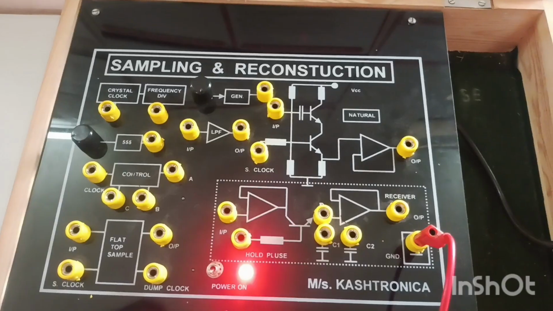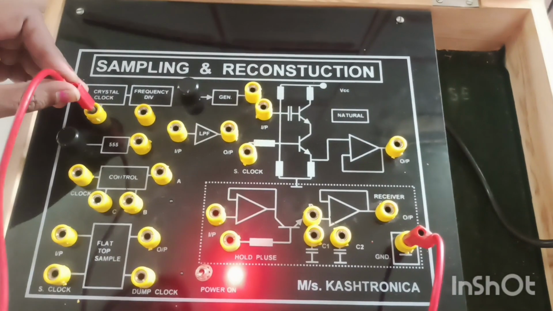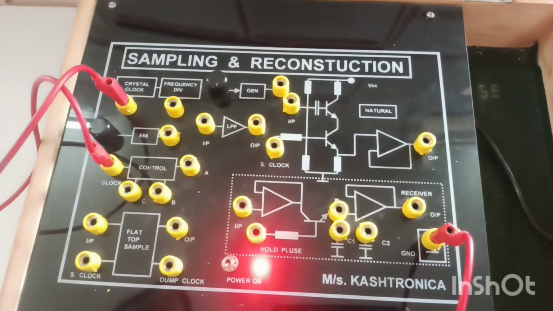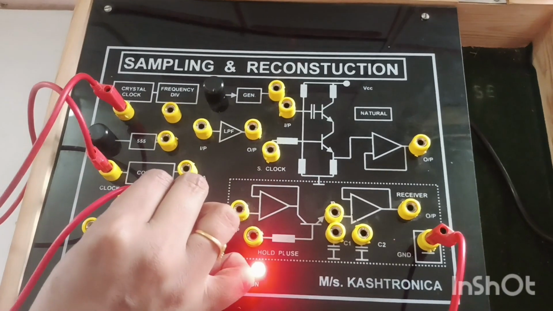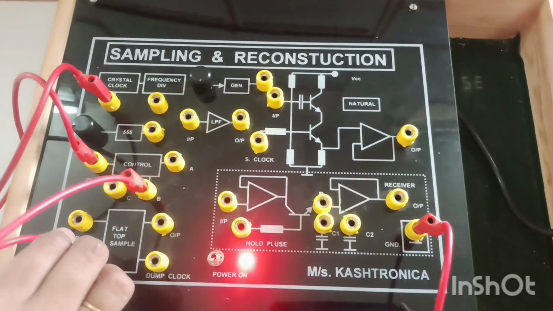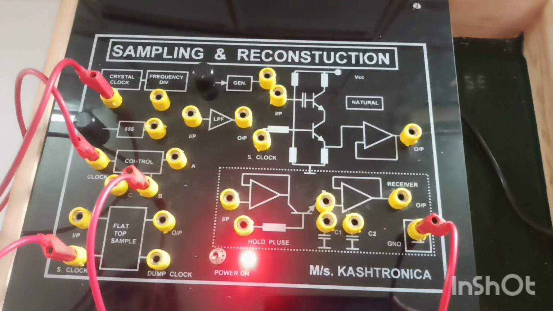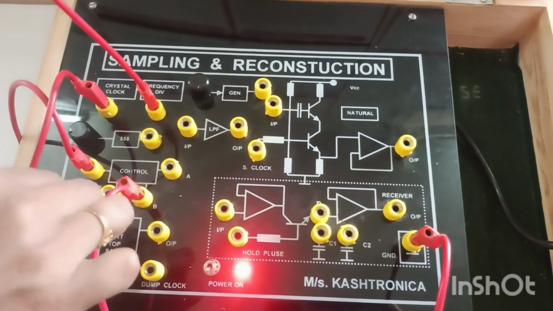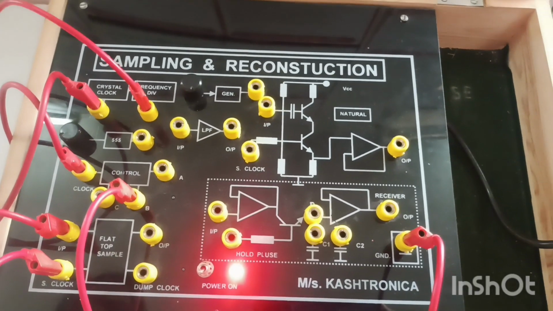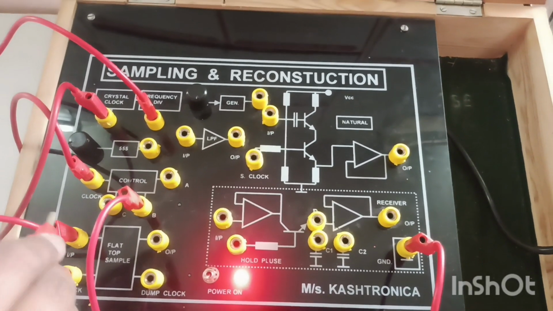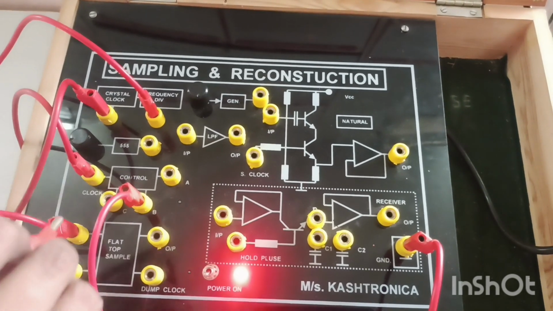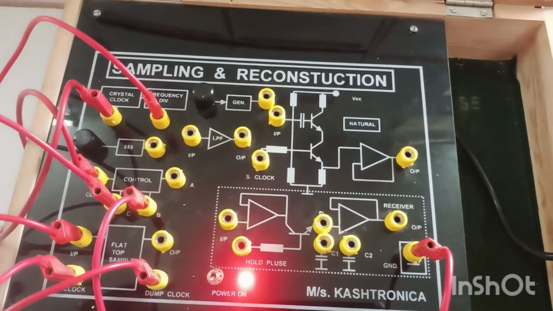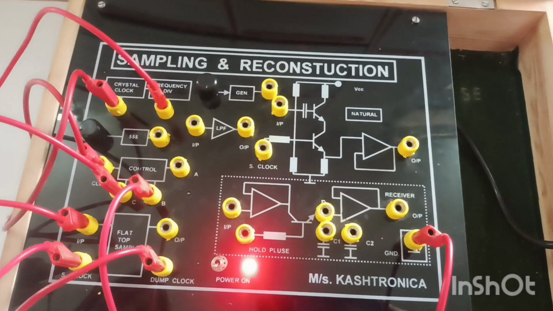Now we will see the flat top sampling. For that, again we have to connect this crystal clock to the control clock input. Now for the flat top sampling we should connect this B input to the sampling clock. Then the input frequency divider output will be considered as an input for the flat top sampling, and this B control signal will start the sampling and it will hold the output till the dump clock. So we have to connect this C control pin to the dump clock.